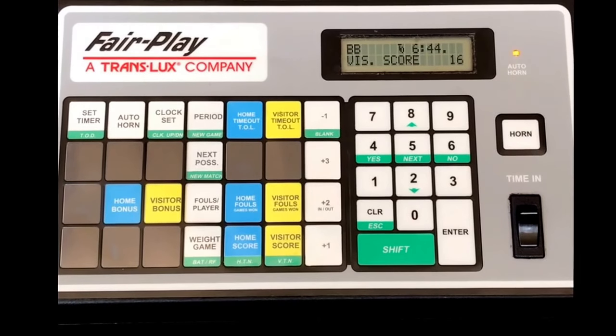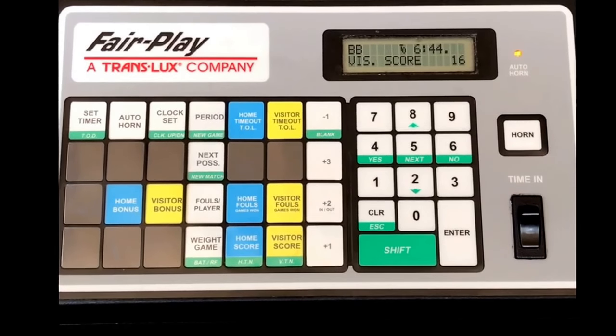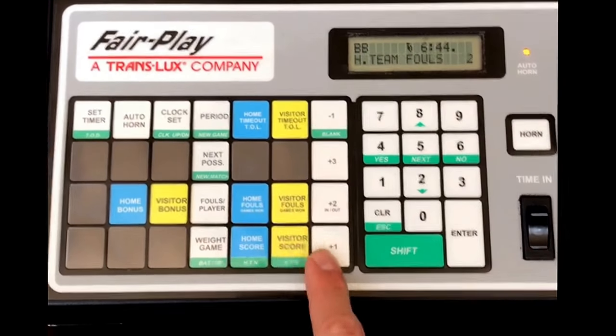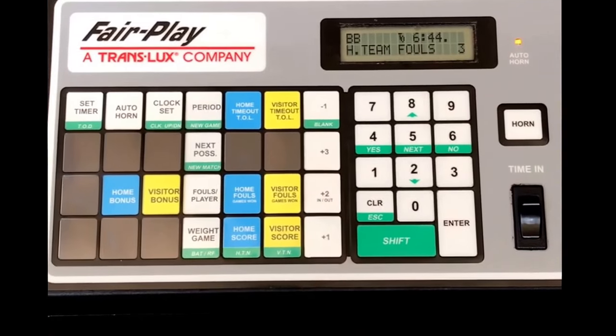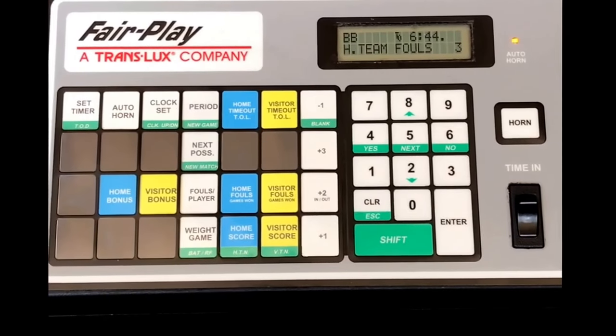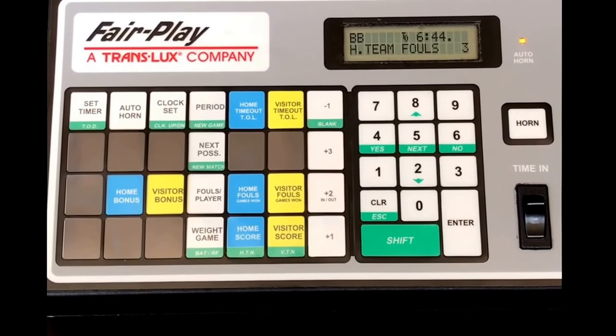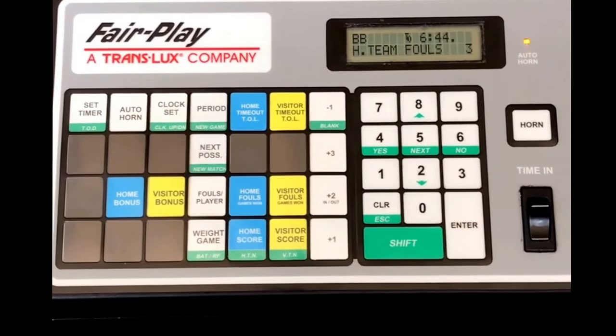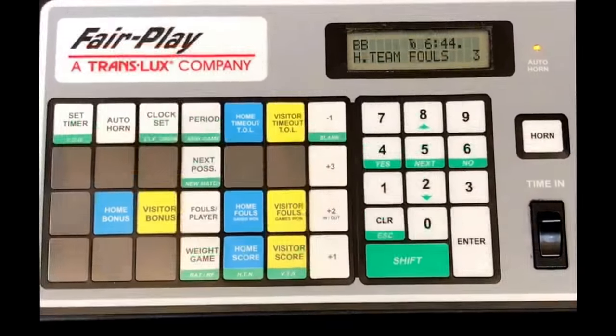in the scorebook. As fouls accumulate, you'll press either home or visitor fouls and then +1. Only team fouls will be represented on the scoreboard, not individual player fouls. You don't have to worry about the possession arrow, our referees will keep track of that.